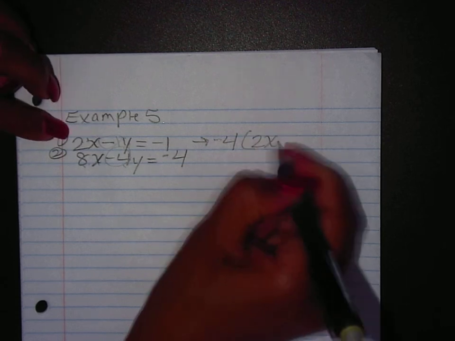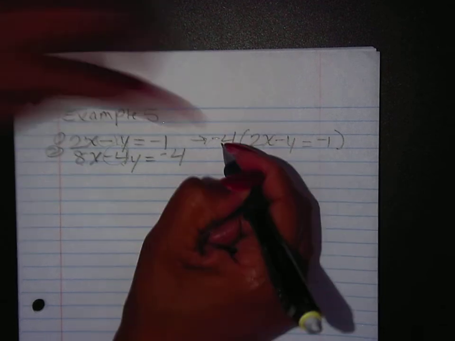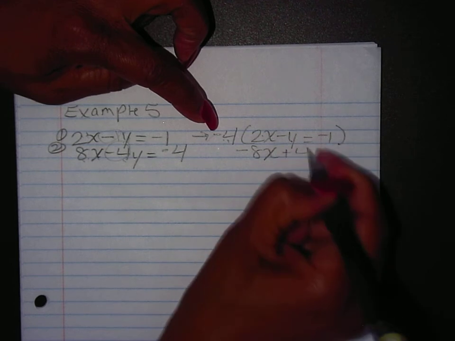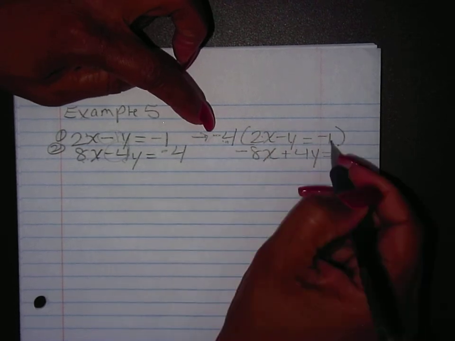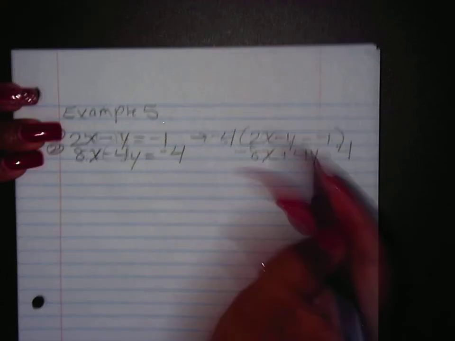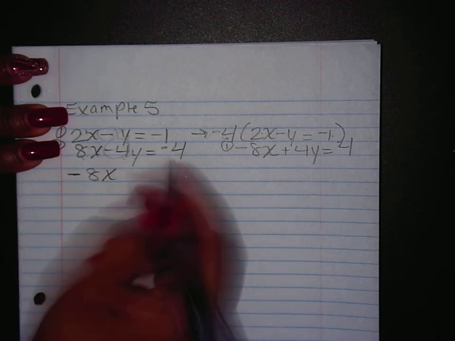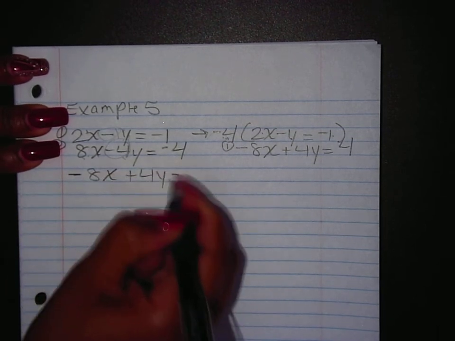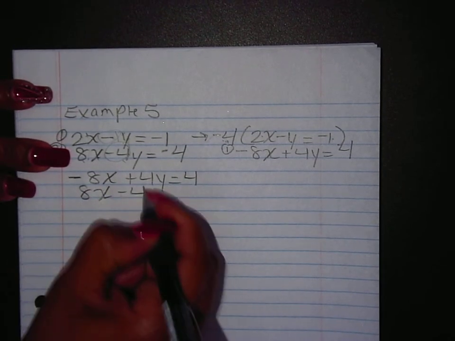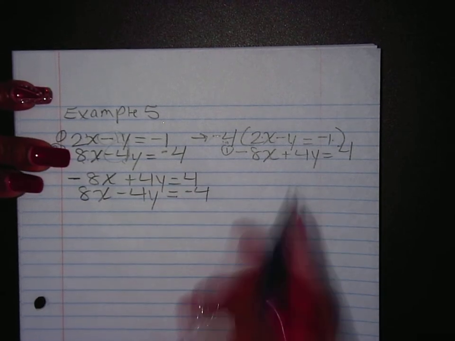I'm going to say 2x minus y equals -1. Multiply the entire equation by -4. -4 times 2 is -8x. -4 times -y is +4y equals -4 times -1 is a +4. Okay, so this is my first equation. So I'm going to rewrite it over here. I'm going to put -8x plus 4y equals 4. That's the first equation. The second equation is 8x minus 4y equals -4. What do you notice?